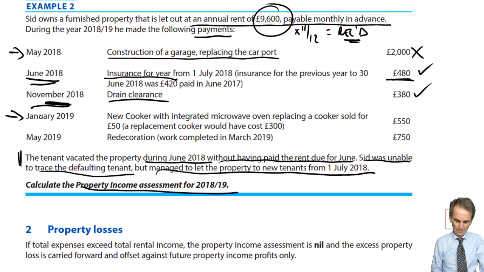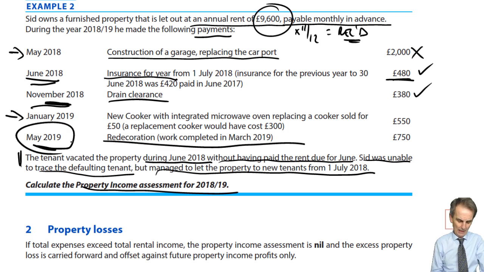It's the trickier one. But this one, without even looking at what it was, May 2019, that's to be dealt with in the 19-20 tax year, whereas redecoration work will of course be an allowable expense. It doesn't matter now when the work happened to have been completed. We're not using the accruals basis, we're using the cash basis. So that then will not be deductible.